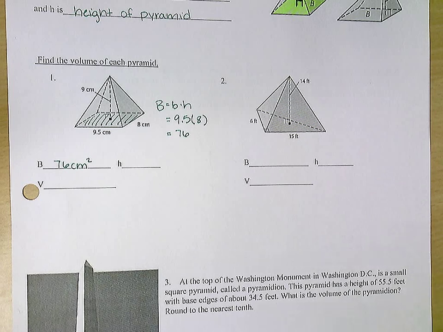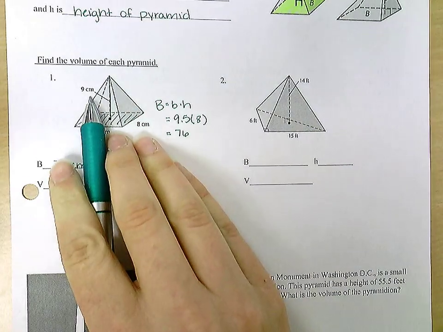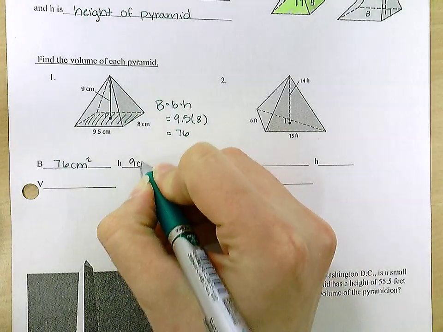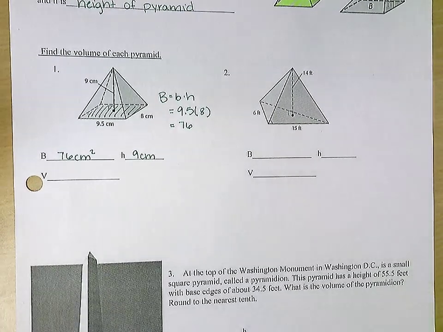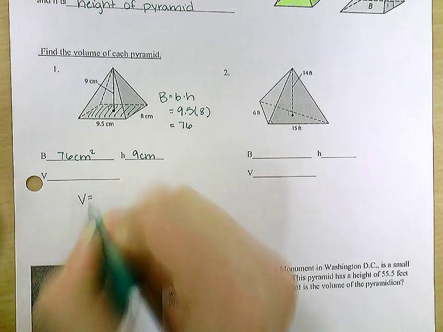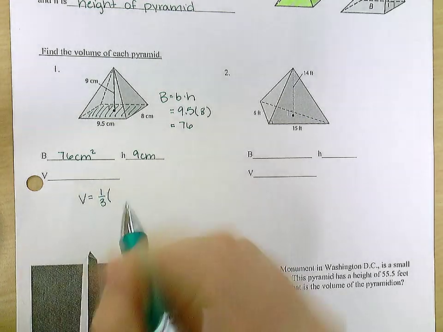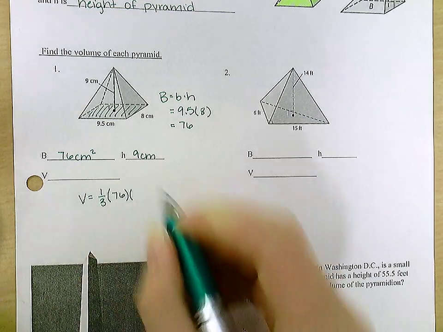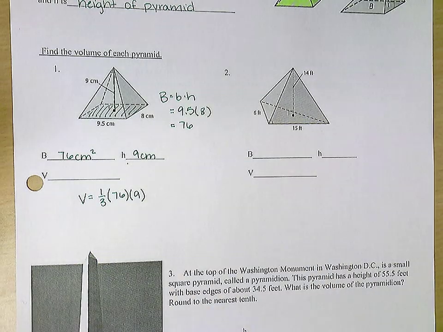Next, I need the height of the pyramid. Again, that's the distance from the vertex to the base. That would be this length right here, that's 9 centimeters. So now that I have B and H, I can find the volume. It is 1/3 times capital B, 76, times H, 9.